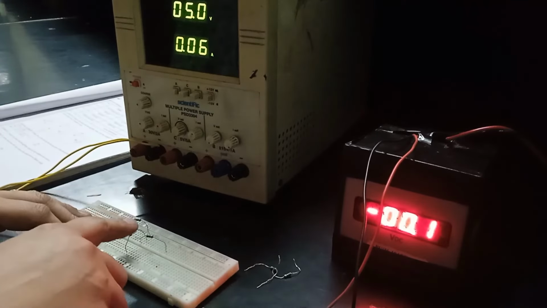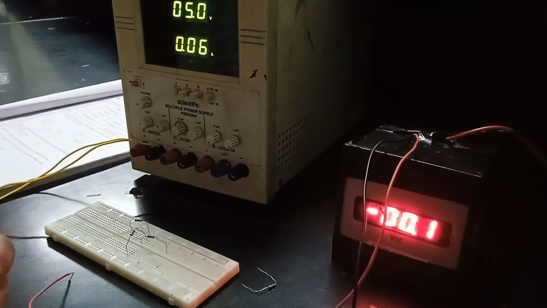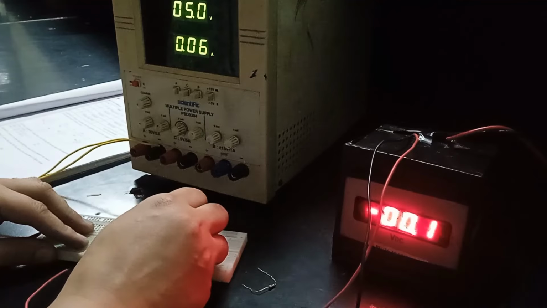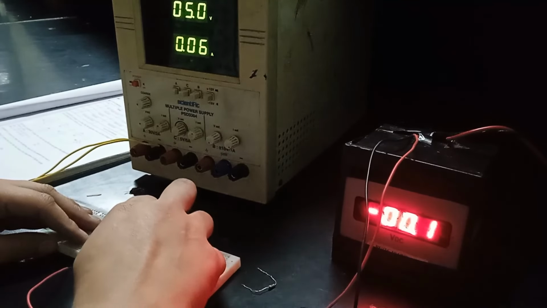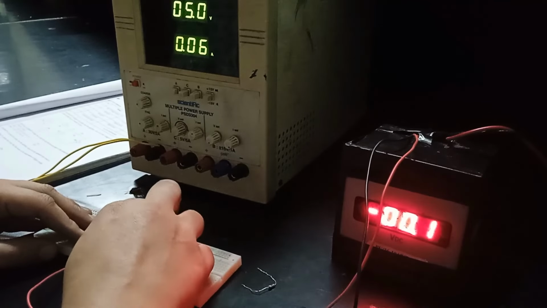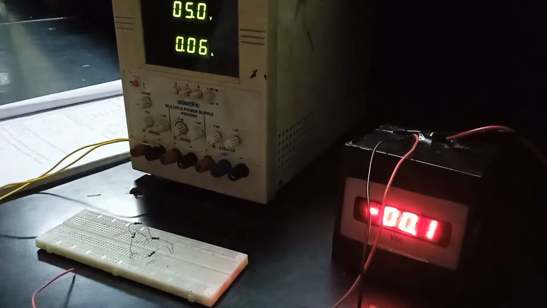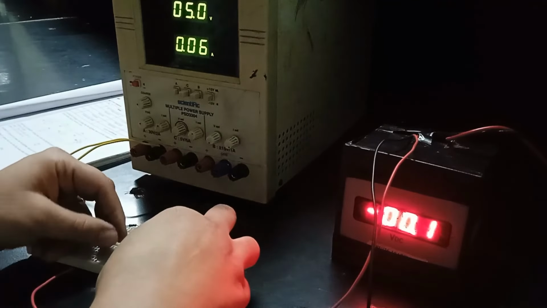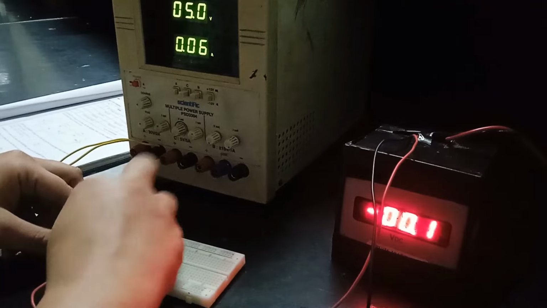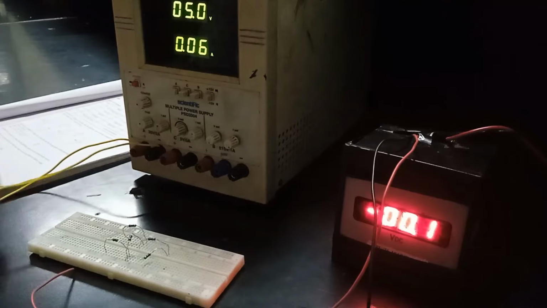So R1, R2, R3. Next is R4. So the one terminal of R4 is connected with R3 and the other terminal is connected with R2. Finally R5. So this is the resistance R5, which is going to be connected one terminal with R2, other terminal with power supply. So one terminal I have connected with R2, and the other I am going to connect with power supply.